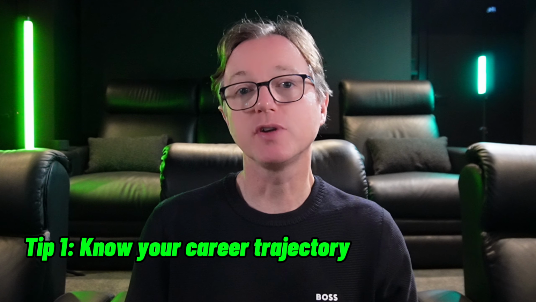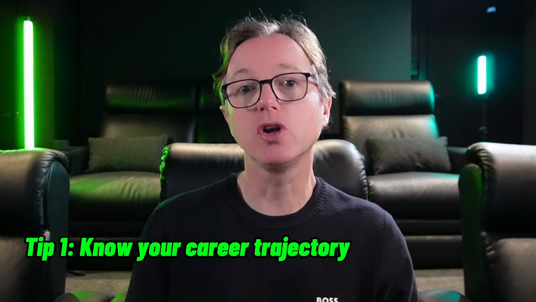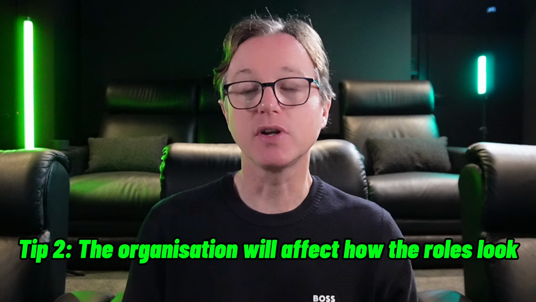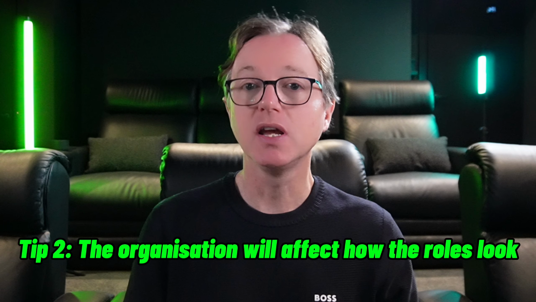Here's 2 key tips for you in your career. It's really important to understand these 4 roles and to know in your career trajectory, where are you aiming to get to? Secondly, it's important to understand that these roles can look different in different organisations. Here's 5 variables that will affect these layers.